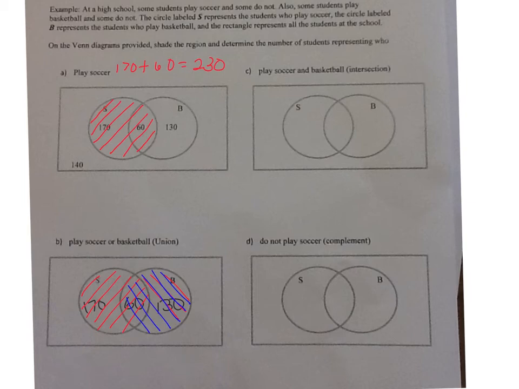So I have 170 who play soccer. I have 130 that play basketball. And then I have the kids that play both. They play soccer or basketball. So that is 60. You add them together and you get 360. That would be the union. Soccer union basketball.